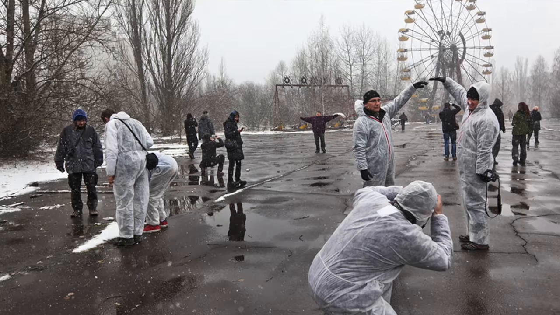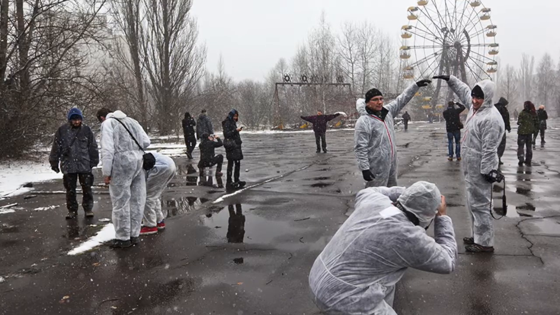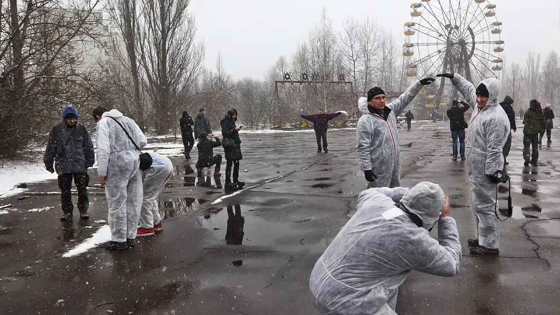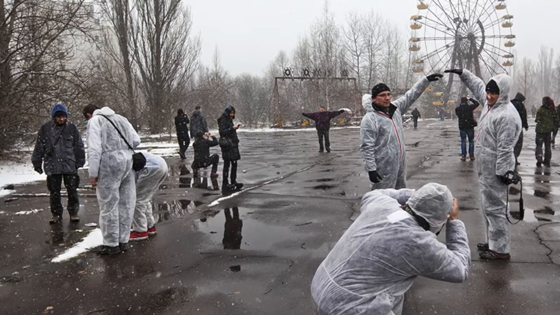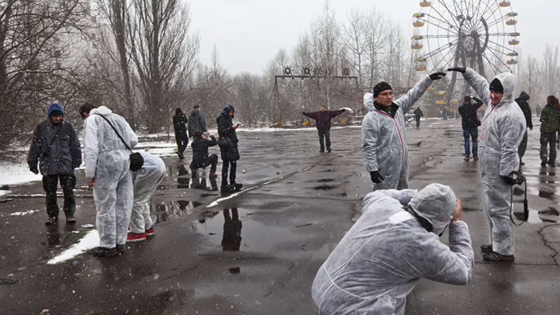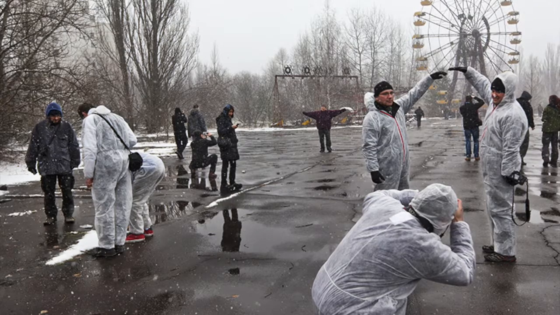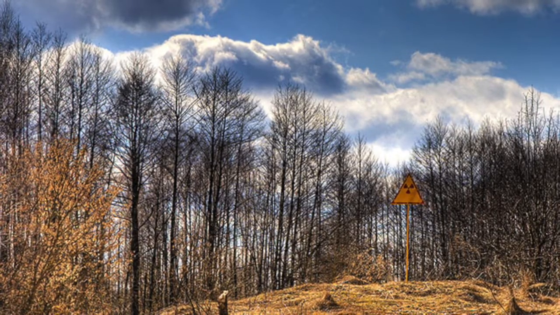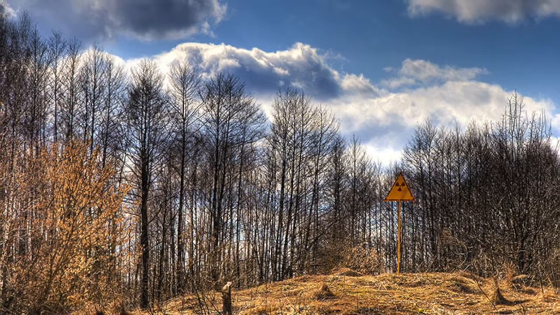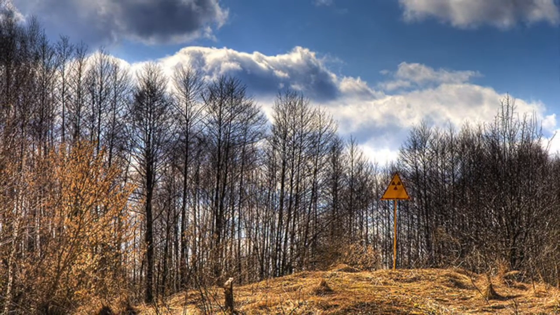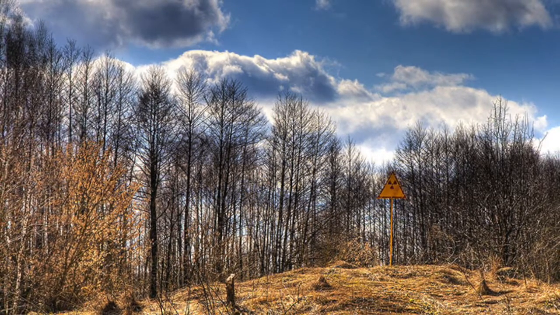About 600,000 people have been affected by the radiation, and about 4,000 have died because of it, from countries including Russia, Ukraine, and Austria. Ten square kilometers of the forest, the Red Forest, almost immediately died because of the explosion in the fourth reactor. More than 200,000 square kilometers of Europe have been affected by this radiation.